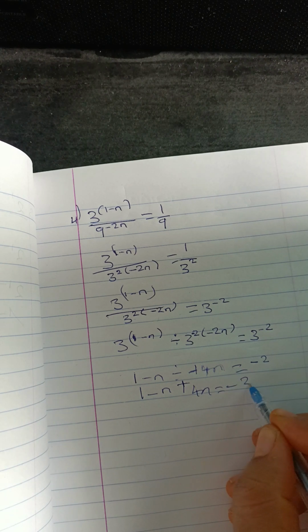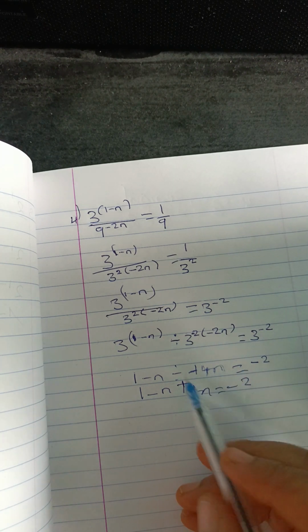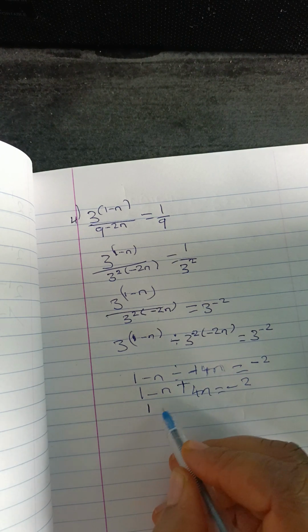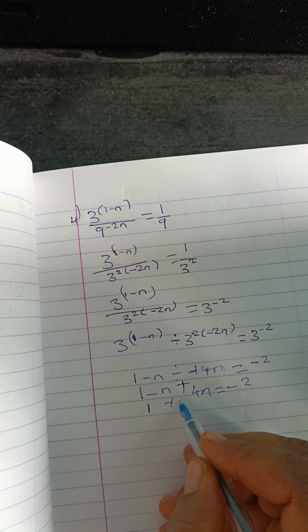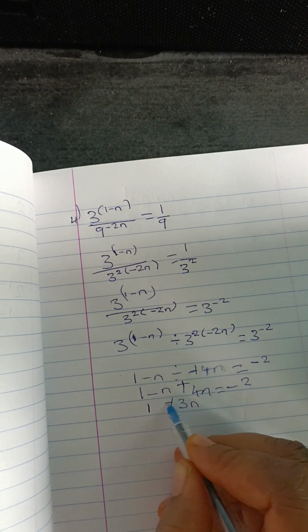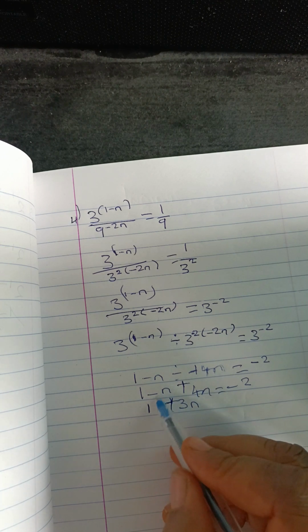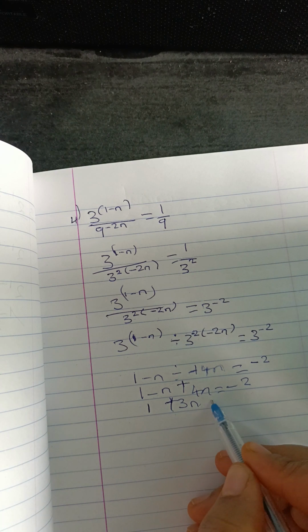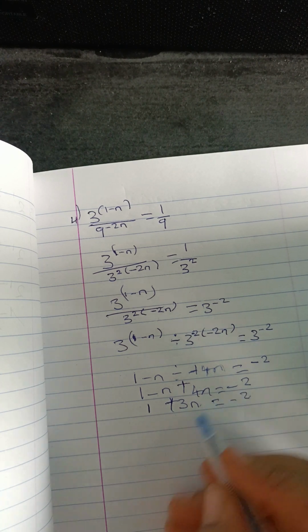Minus 2. So we'll just be left with 1 plus 3n, because n minus n plus this is plus 3n. So equal to minus 2.